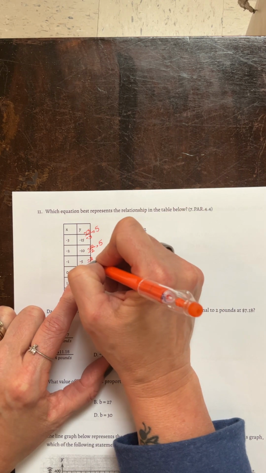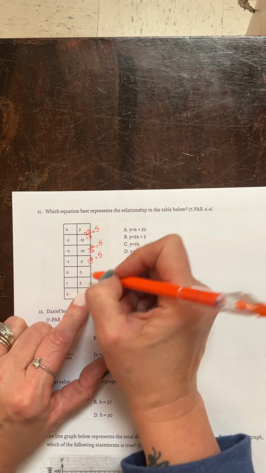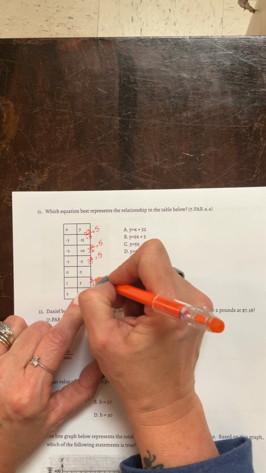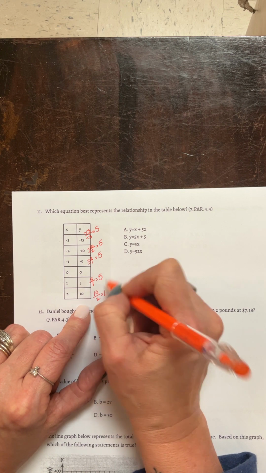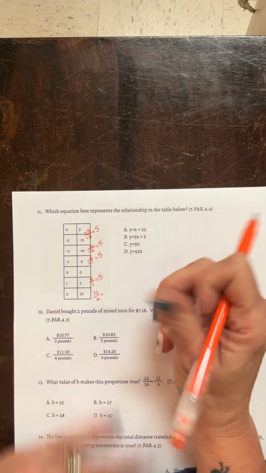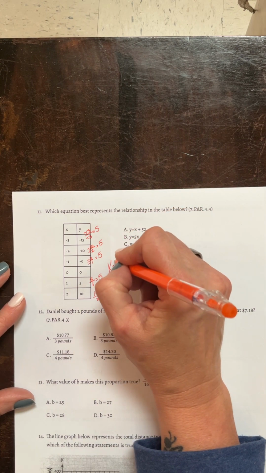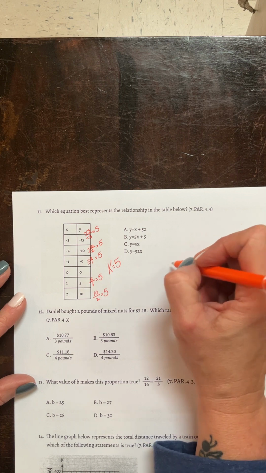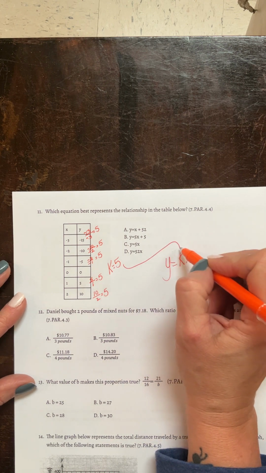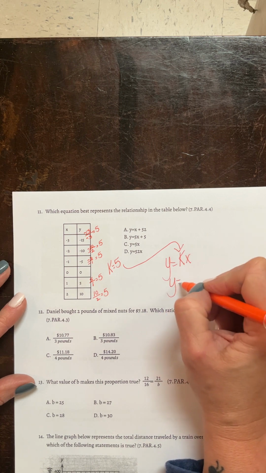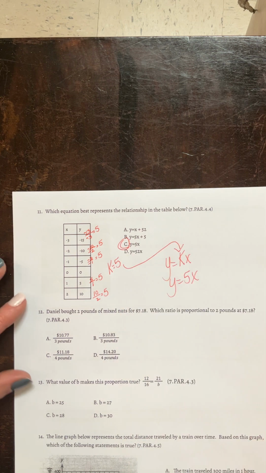Negative 5 over negative 1 is a positive 5. 0, 0. 5 over 1 is 5. 10 over 2 is 5. So we know that K is going to equal 5. Now to write our equation, Y equals KX. We bring that 5 and we drop it right there. And there it is.